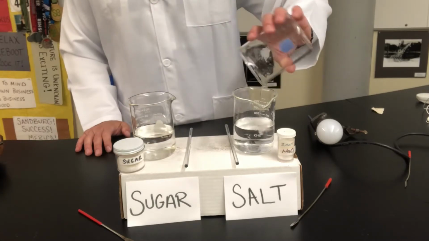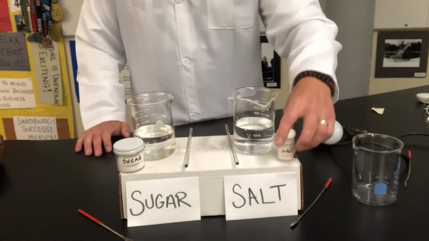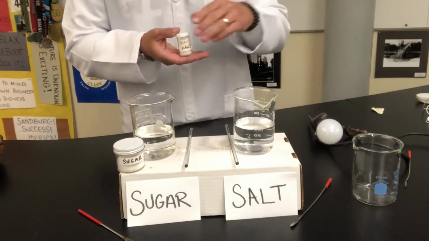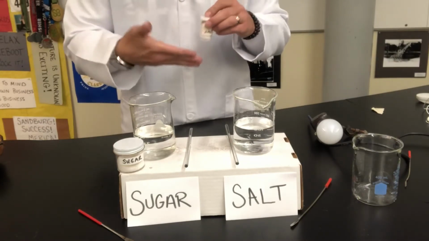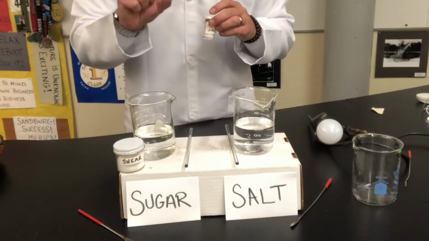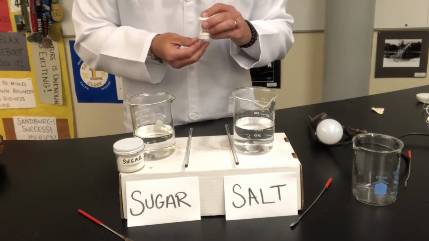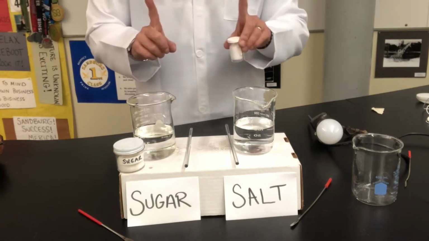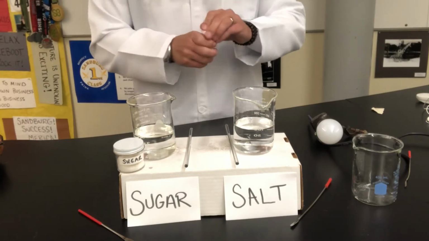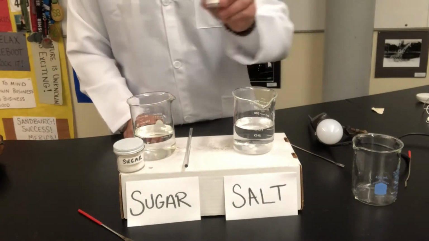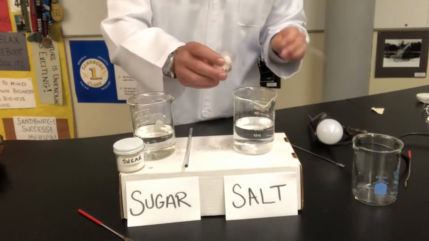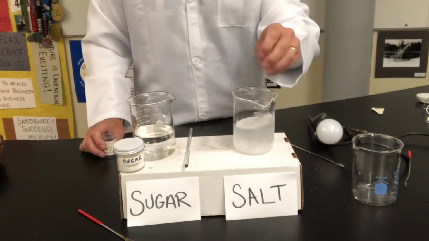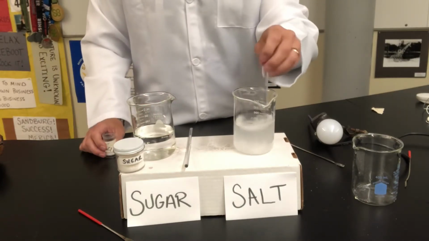Now what I'm going to do is I'm going to take my salt. Remember, salt is made of sodium and chloride, a metal and a nonmetal, so that means that it's an ionic compound. Remember, the smallest piece of an ionic compound that still has its properties, we call that a formula unit, when one sodium and one chlorine ion come together. So the first thing I'm going to do is I'm going to take my salt, and I'm going to dump it in my water, and I'm going to take my glass stirring rod, and I'm going to dissolve that salt into the water.